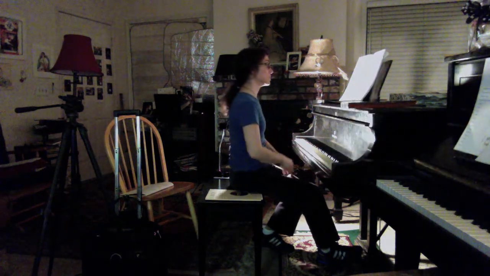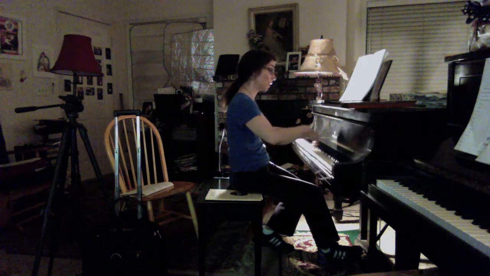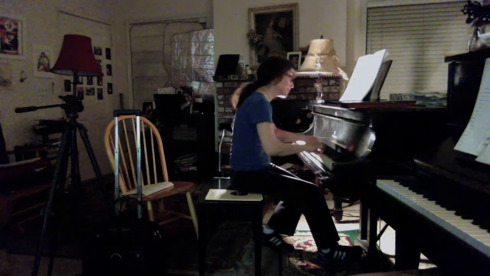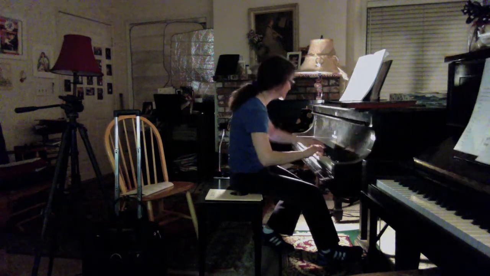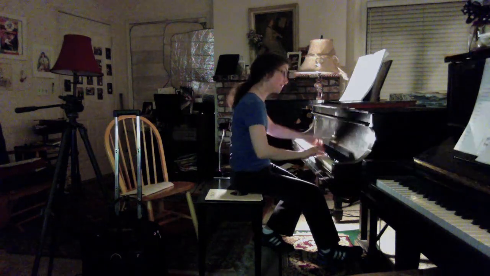And then we're back to this gorgeous second theme, which is now in the home key that we experienced before. Sixth chord.